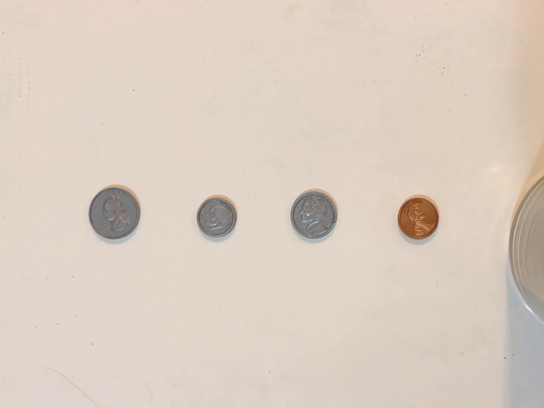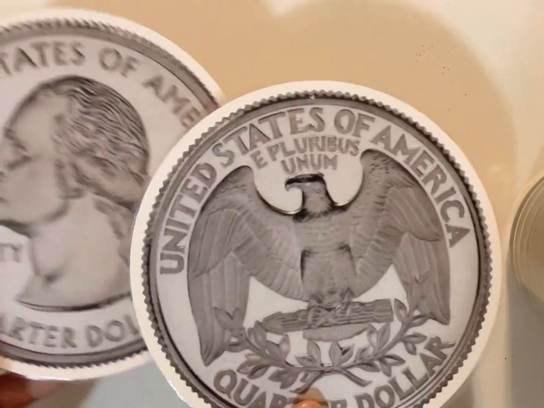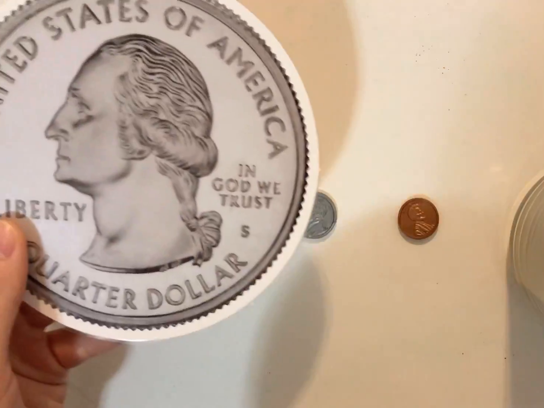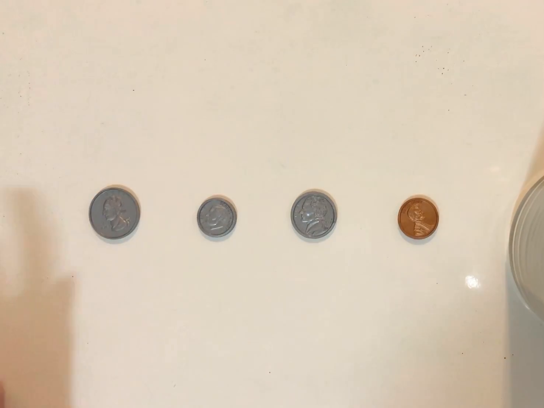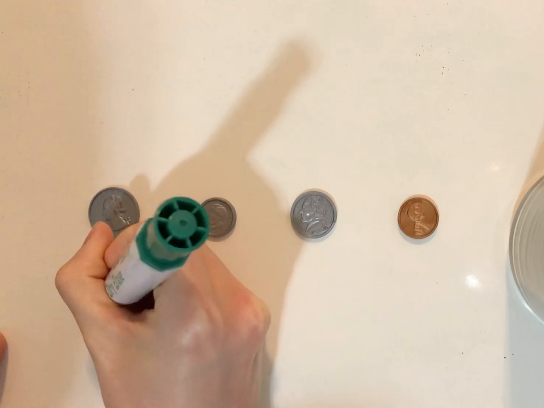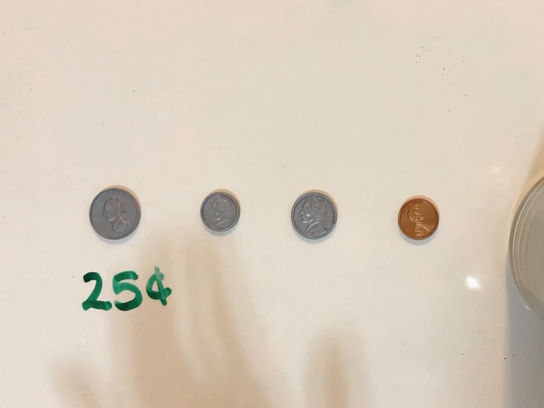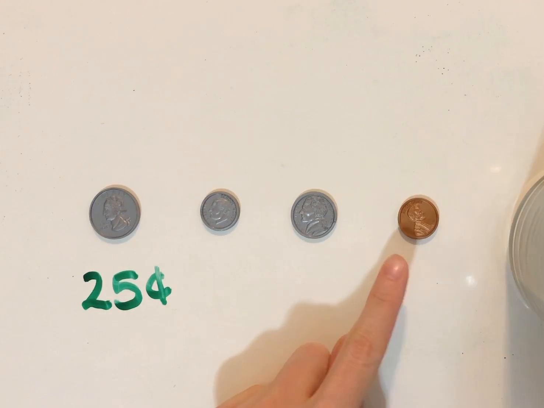Hi first graders, so today we're going to be talking about coins and we're especially going to be talking about quarters. So this is what a quarter looks like, and a quarter, if you remember, is worth 25 cents. So here's my quarter, and underneath it I'm going to write 25 cents.